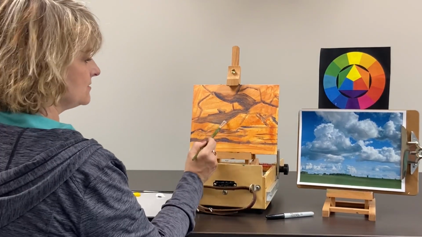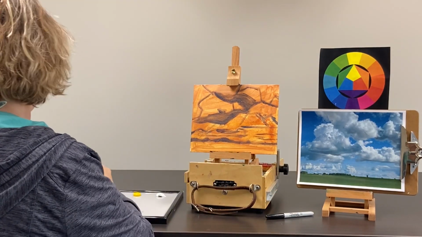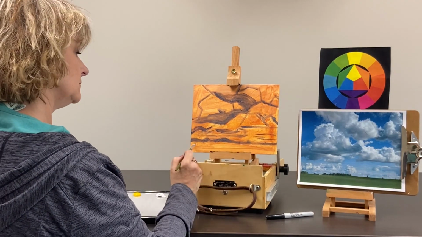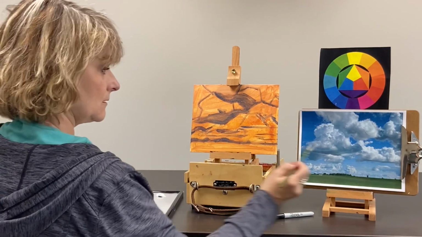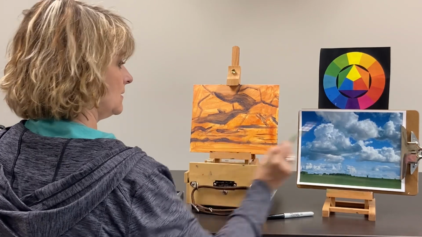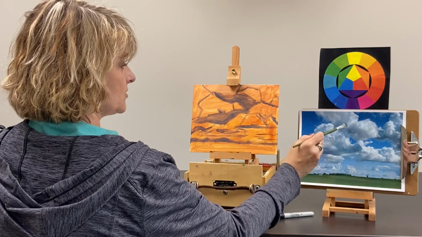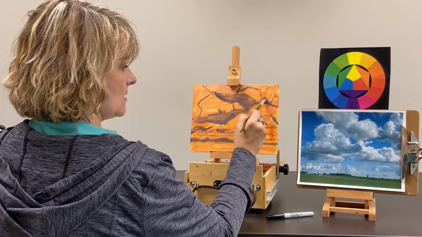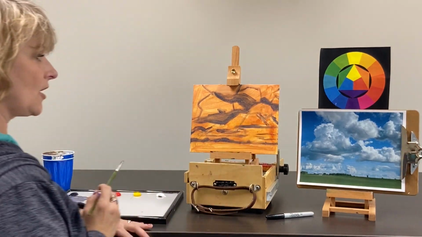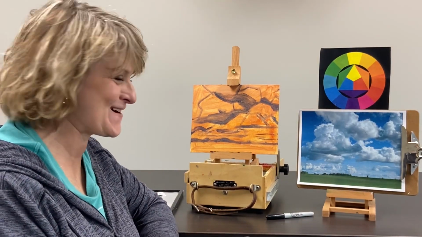Okay. All right, so looking at values again, I see my darkest darks are right here. I see some darks here. I see a dark, again, going to define that little dark line. And then we have darks here. Actually, this is that part. And then here. Okay. All right. That's an interesting abstract that we have going here.